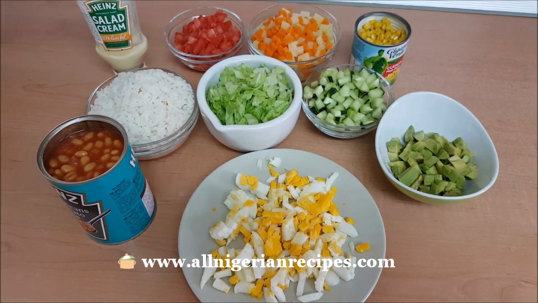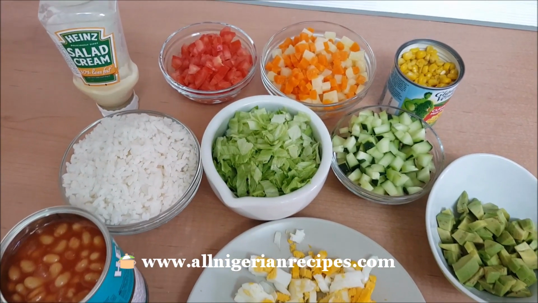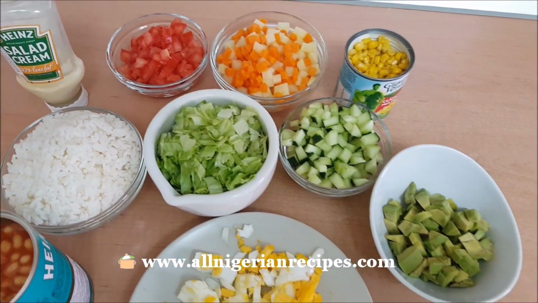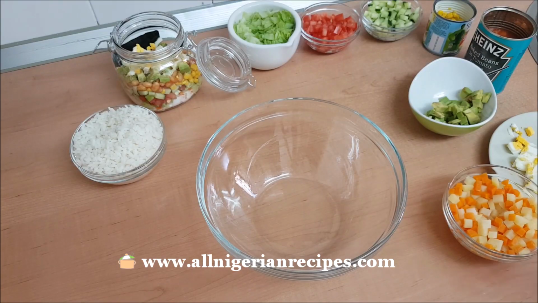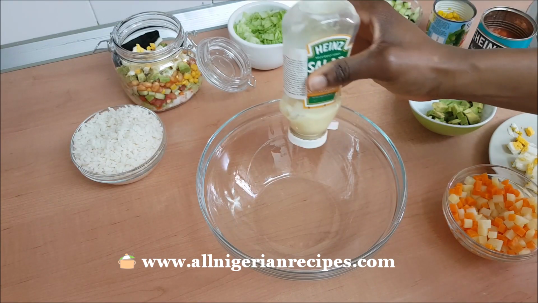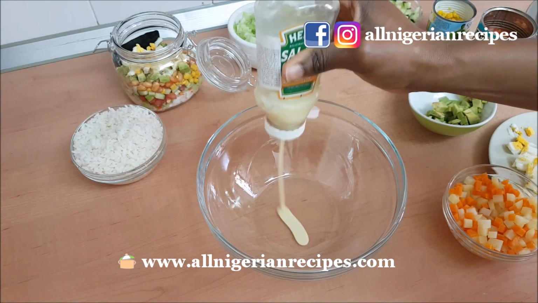Then chop and dice the rest of the ingredients. And layer it like in Nigerian salad. Job done.